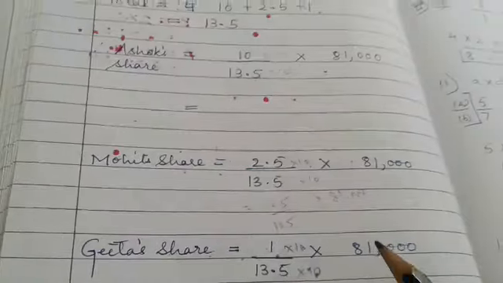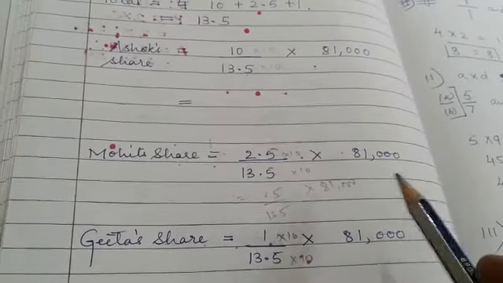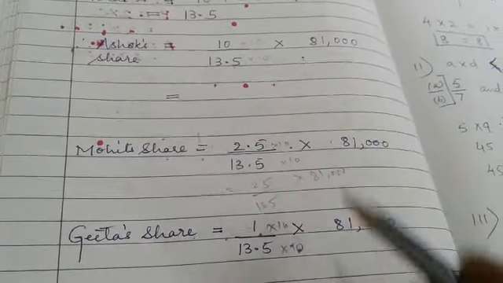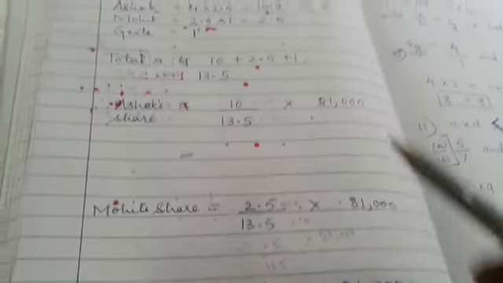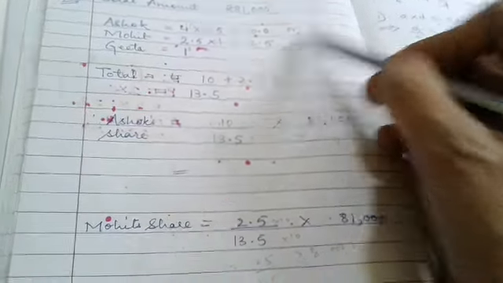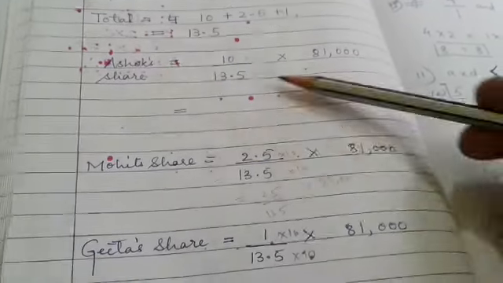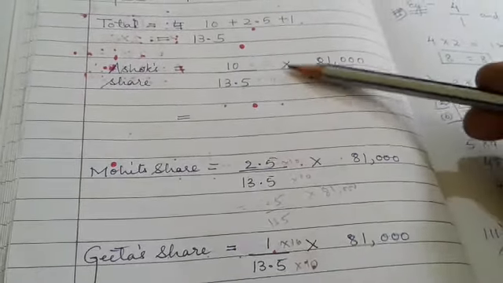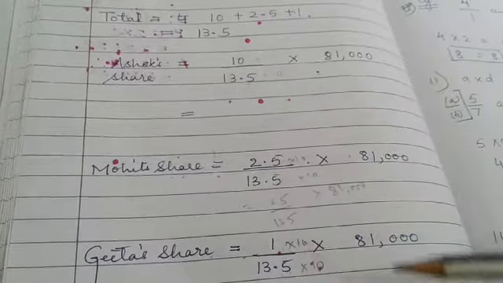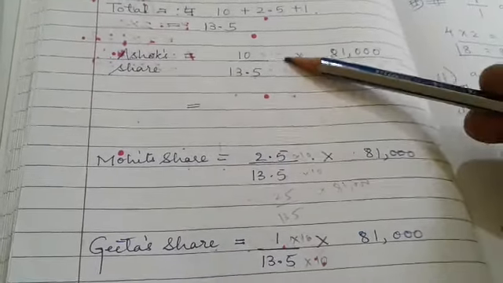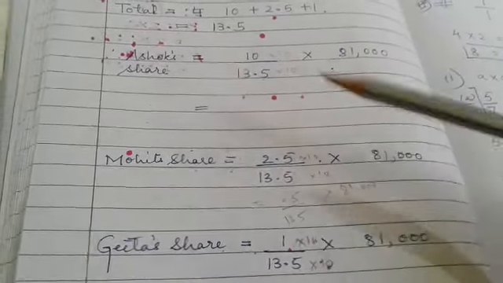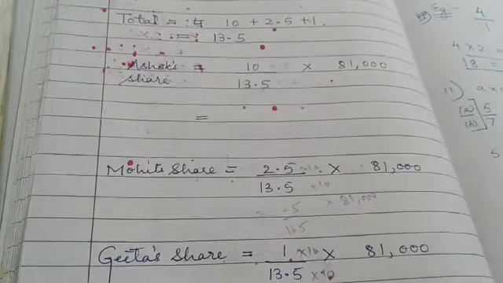Why I have given it to you all to do yourself: you should know this very well, because in the exam you will solve this. Where you will get stuck is here. These are the steps where people lose marks. So you should be perfect in this part, cancellation and converting into non-decimal numbers.